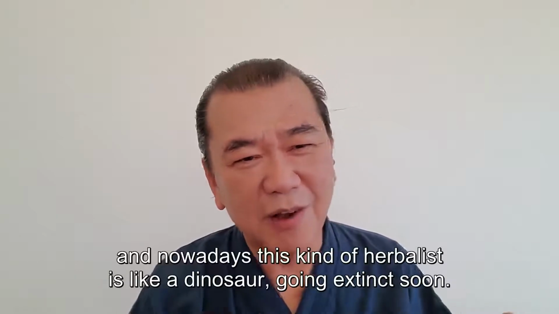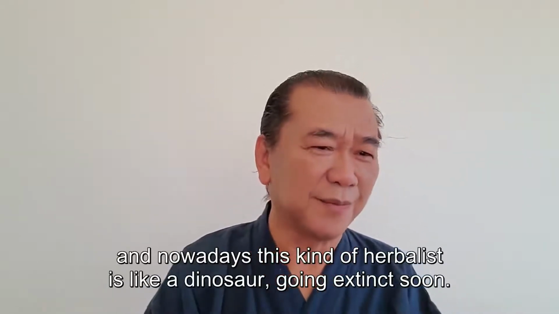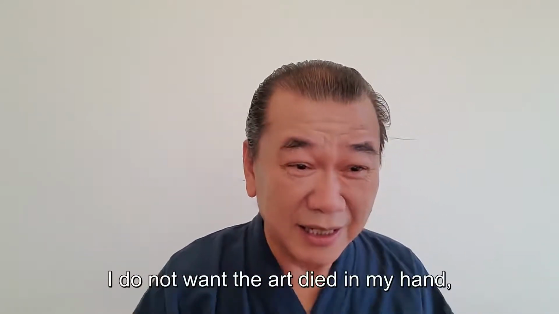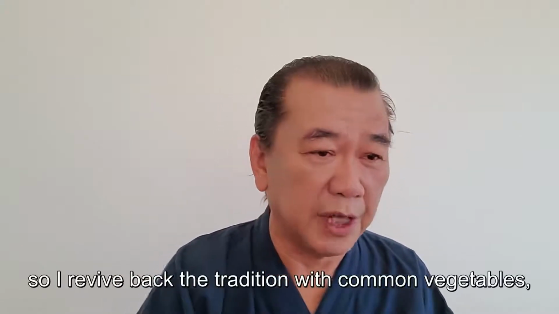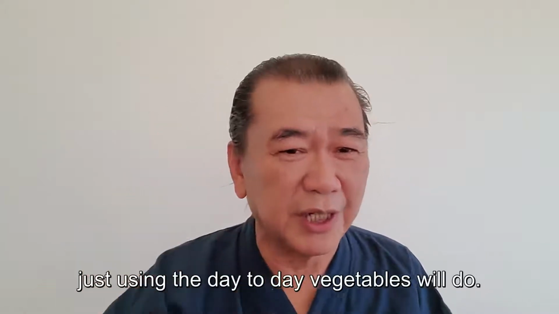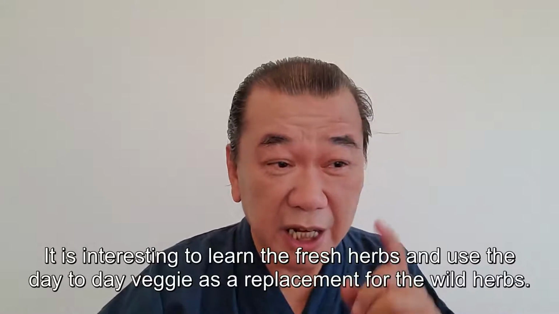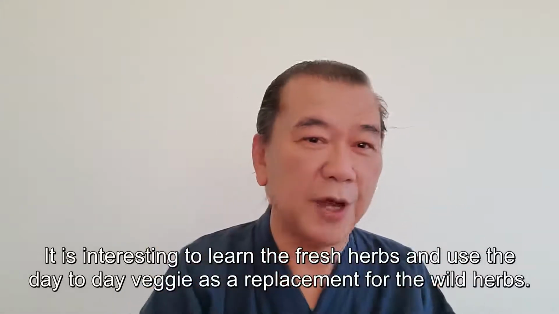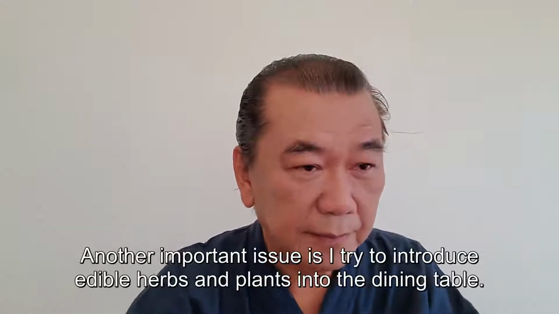And nowadays, this kind of herbalist is like a dinosaur, going extinct soon. I do not want the art dying in my hand. So I revived the tradition with common vegetables. You may not go to the wild to collect the herbs, just using the day-to-day vegetables to do. It is interesting to learn the fresh herbs and use day-to-day veggies as a replacement for the wild herbs.